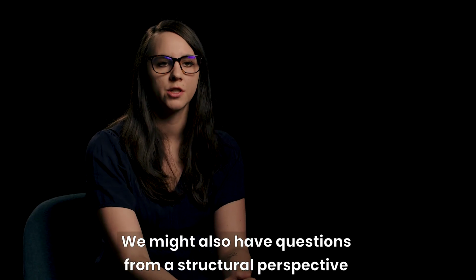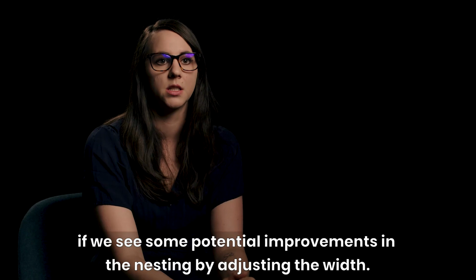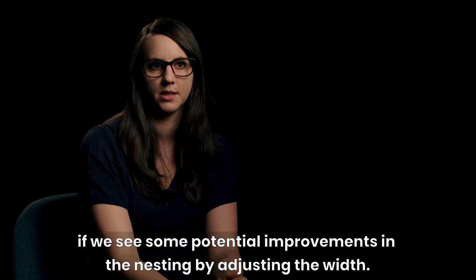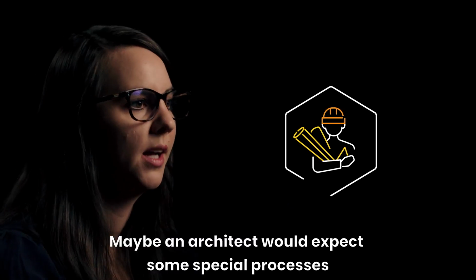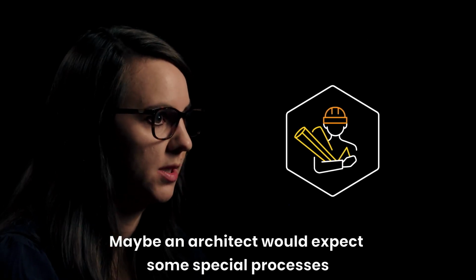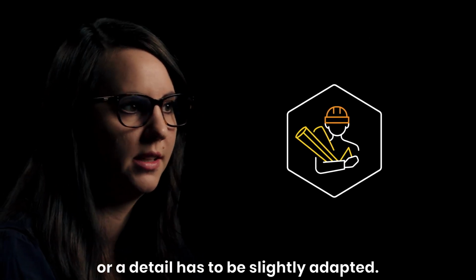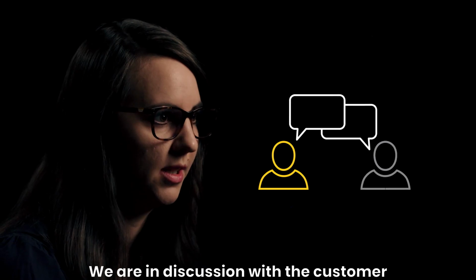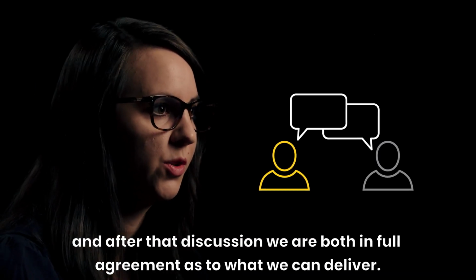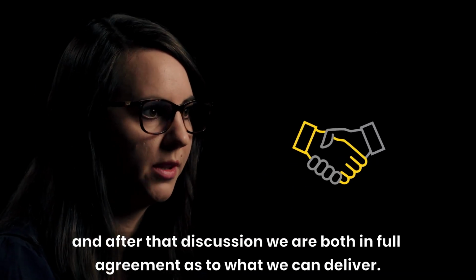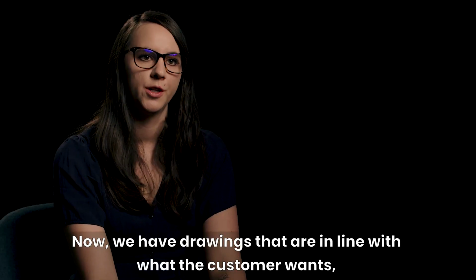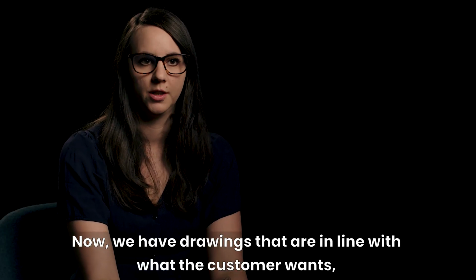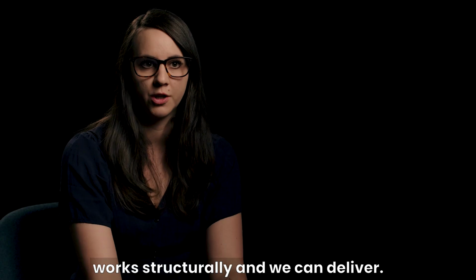We might also have questions from a structural perspective, if we can see maybe some potential improvement by the nesting by adjusting the width. Maybe an architect would expect some special processings or a detail has to be slightly adapted. We are in discussion with the customer and after this discussion we are both in full agreement on what we can deliver. Now we have drawings which are in line with what the customer wants, which works structurally and we can deliver.